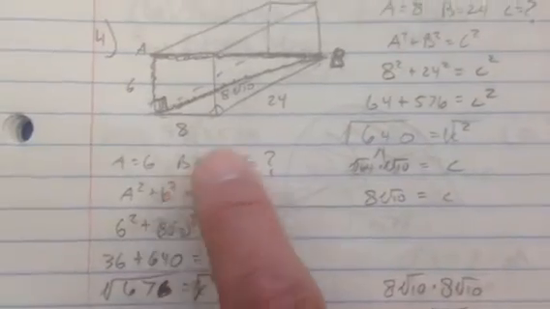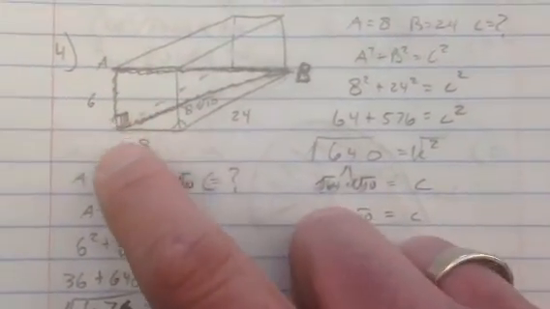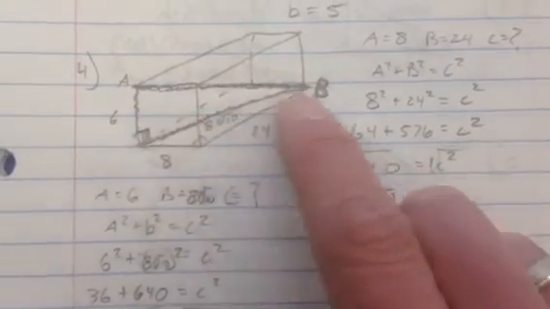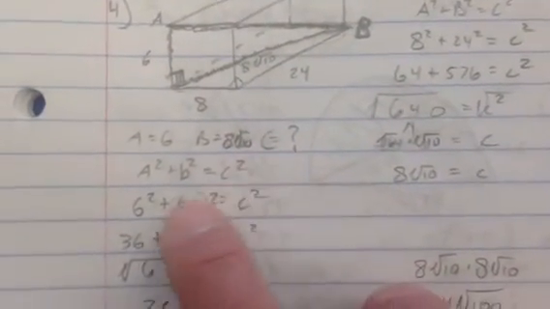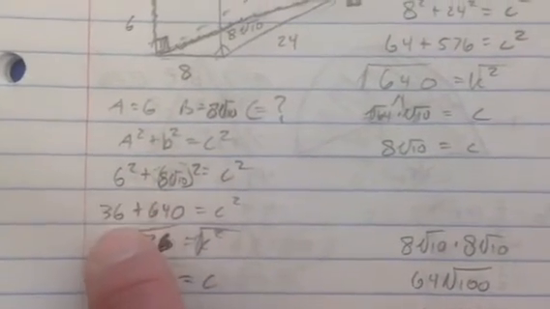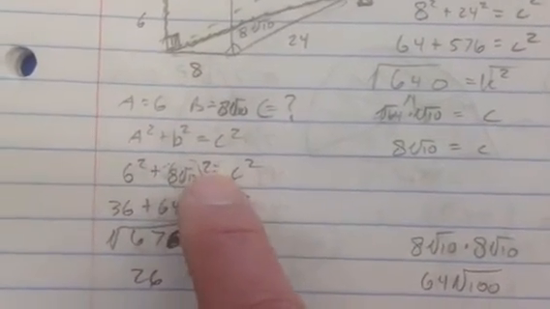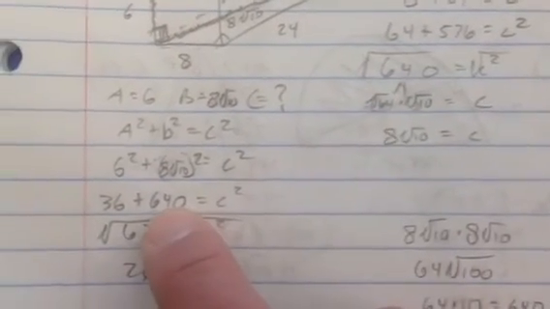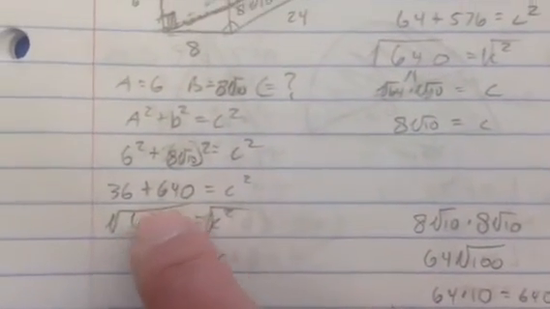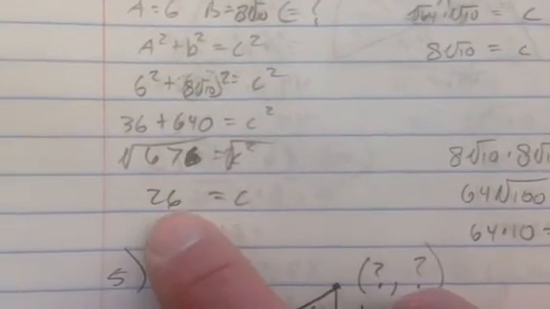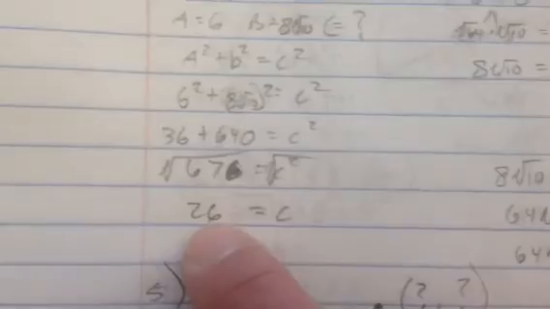So now I'm going to bring that back over here. A would be 6. B would be 8 times the square root of 10, and then I'm looking for AB, which is C. All right? Again, using the Pythagorean theorem, 6 squared is 36. 8 times the square root of 10 squared, well, you just go backwards. That's going to be 640. 640 plus 36 is 676. The square root of 676 is, in fact, 26. So that would be the correct answer for number 4, and that's kind of how you break it down.